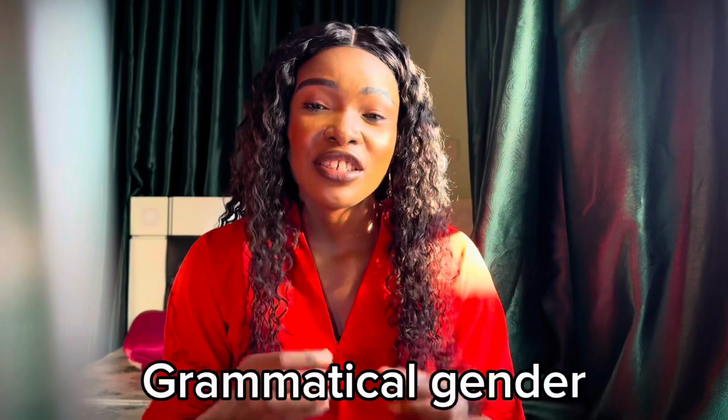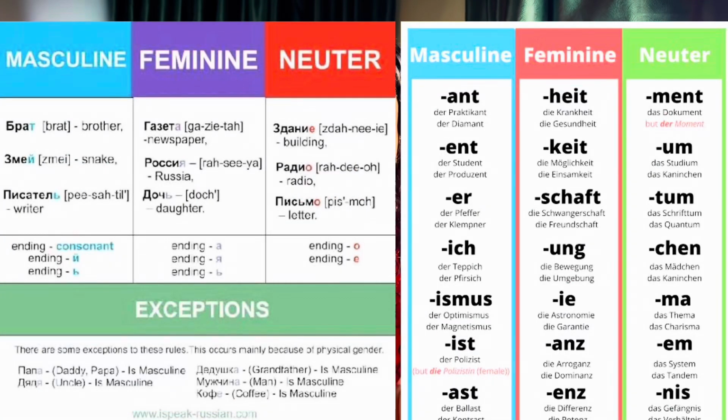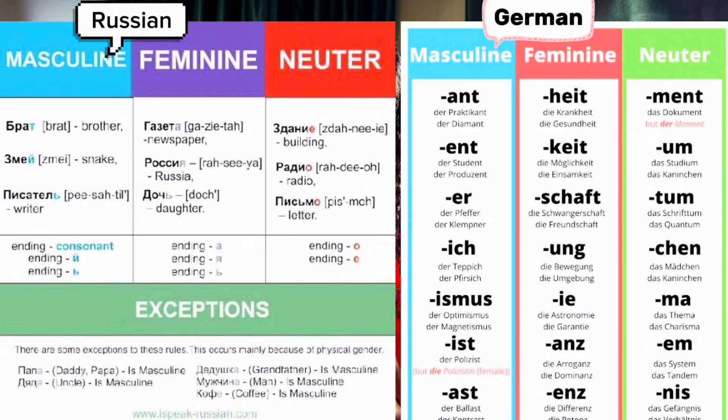The second similarity we're going to talk about is grammatical gender. These two languages assign genders to nouns. In English, we don't have this, but in Russian and German, a noun can be male, female, or neutral. That one is not male and not female.